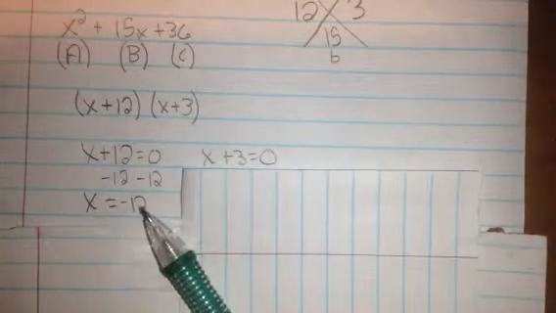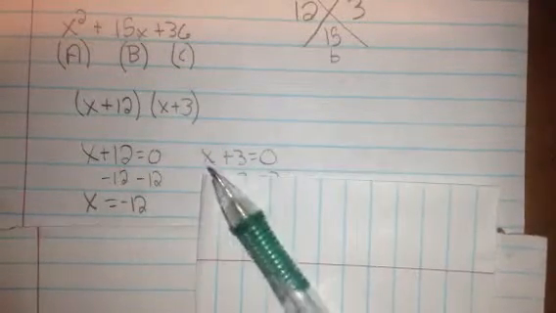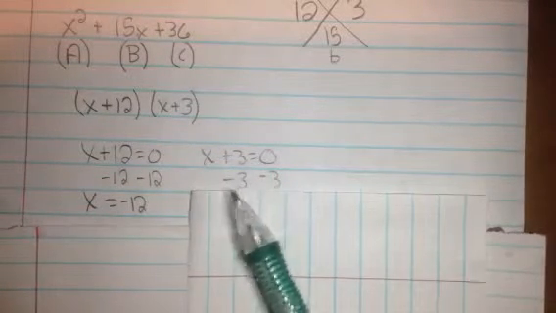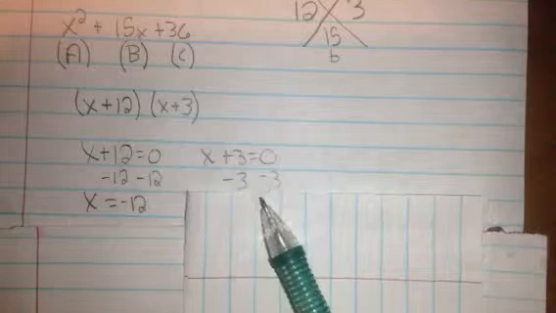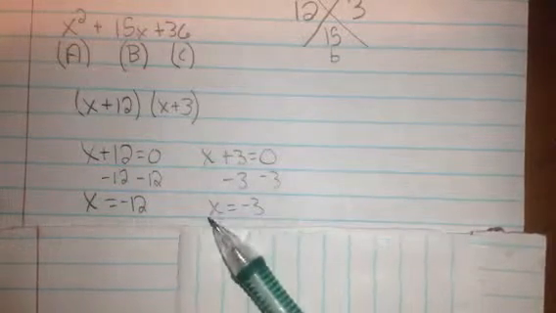When you do that, you subtract 12 from this side to get x alone, and you get x equals negative 12. And on this one, you subtract 3 from this side to get x equals negative 3. So your answer in this case would be x equals negative 12 or x equals negative 3.